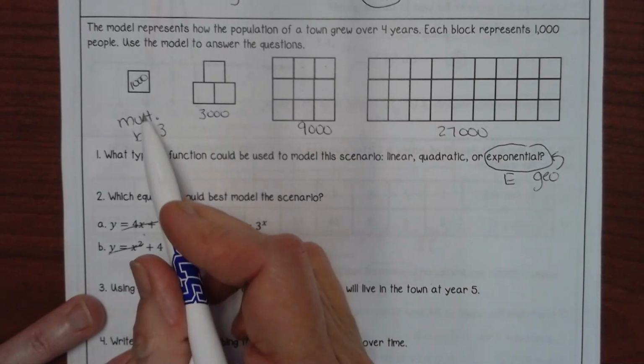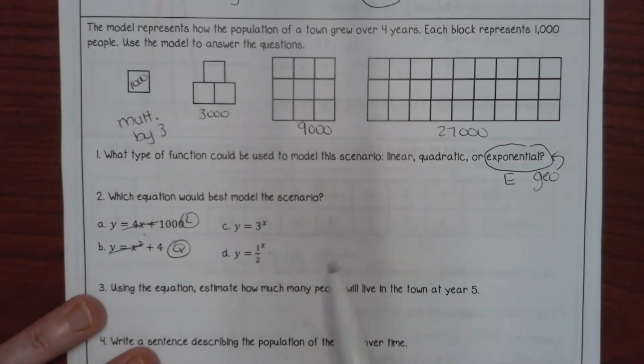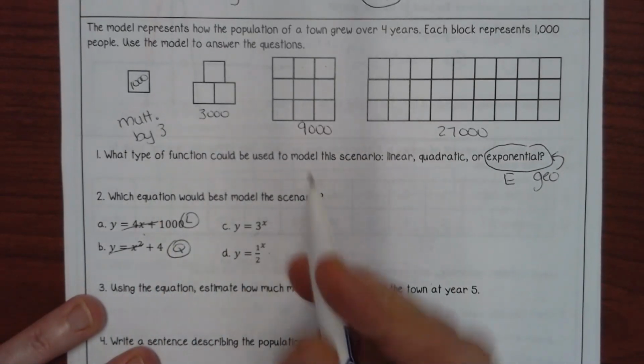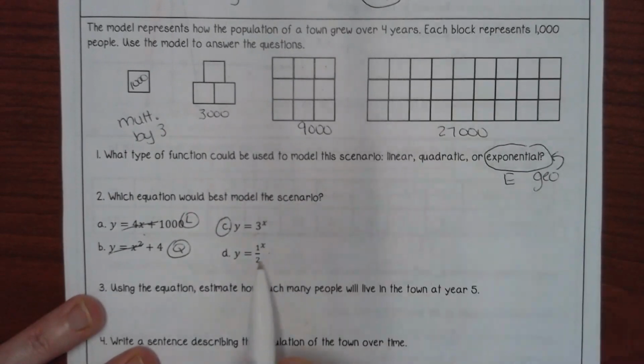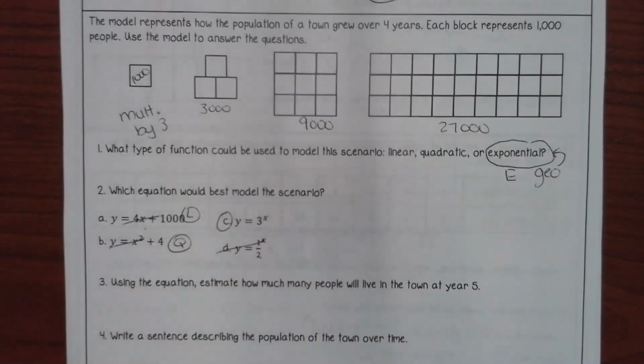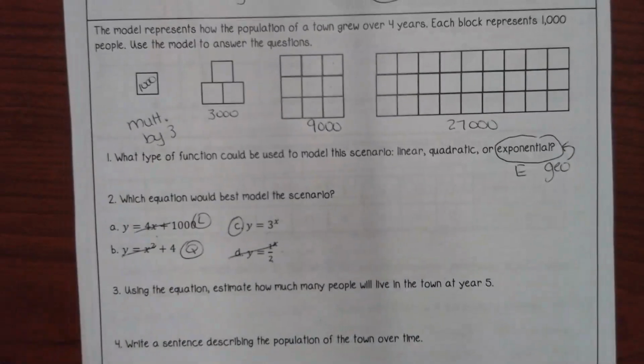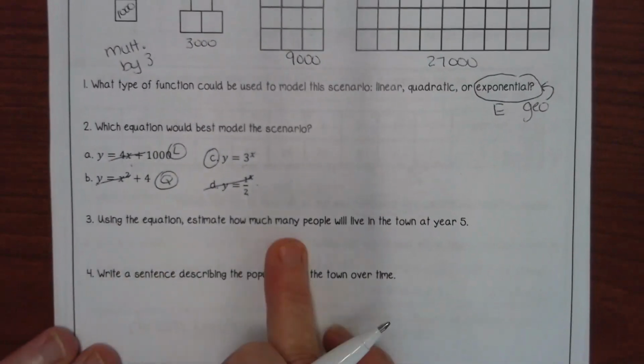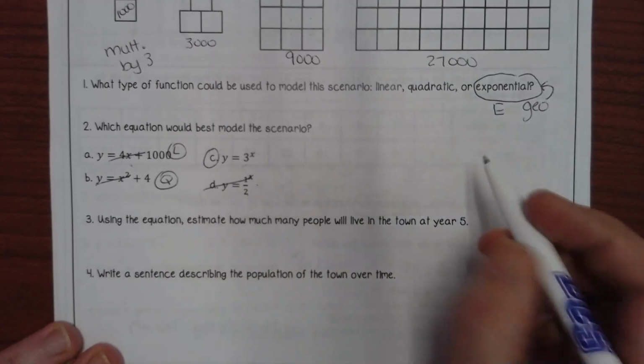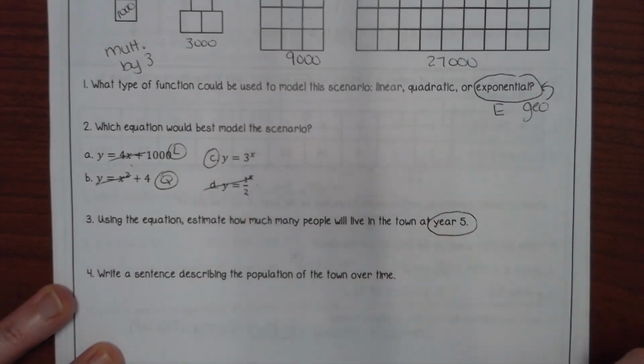Well, let's look at what happened. Well, we're multiplying by 3 each time. So C is the correct answer. This would be dividing by 2 each time. All right. Use the equation to estimate how many people will live in the town at year 5.